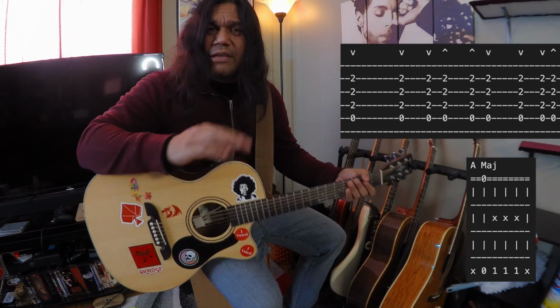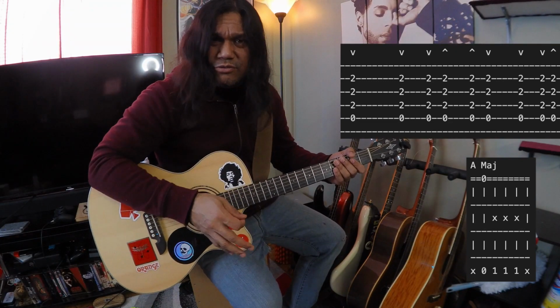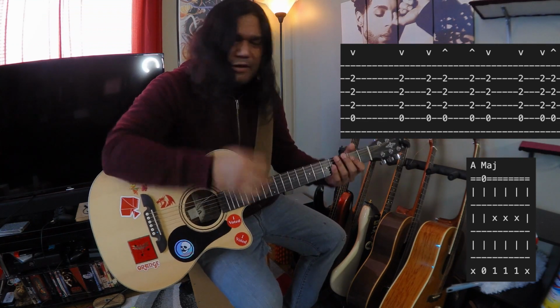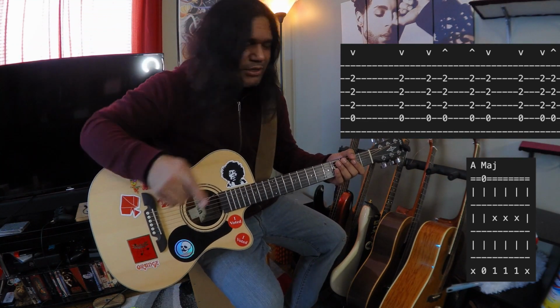It might take some time to get used to that and to not hit all the extra strings, or to figure out how to mute them. But that's what this is all about. It's about learning, getting better. Once your fingers know how to do it, your brain doesn't have to think about it that much anymore.